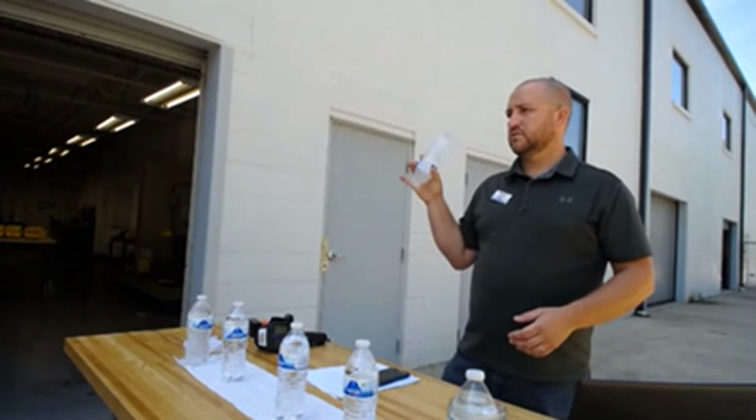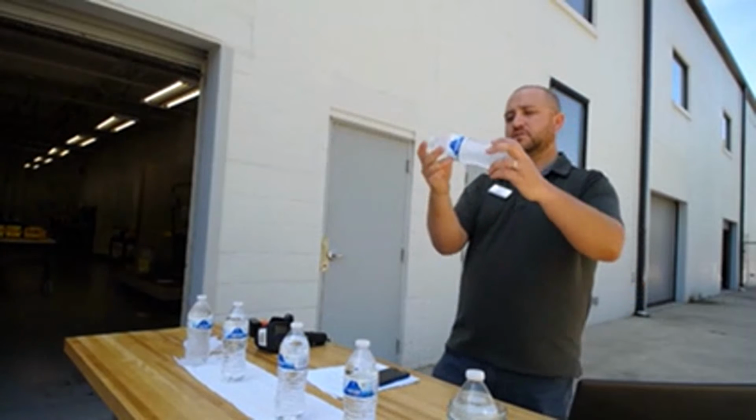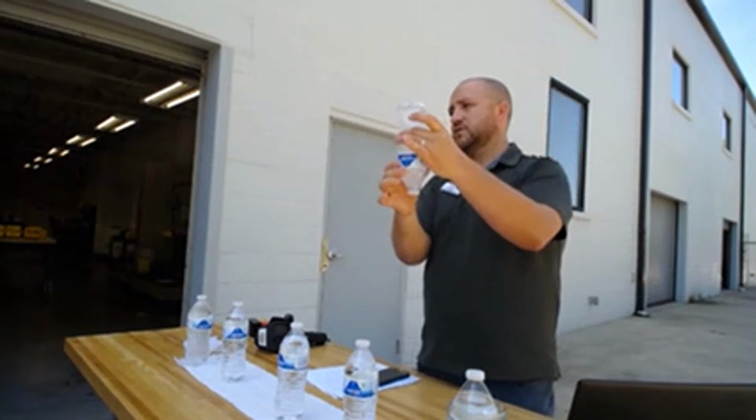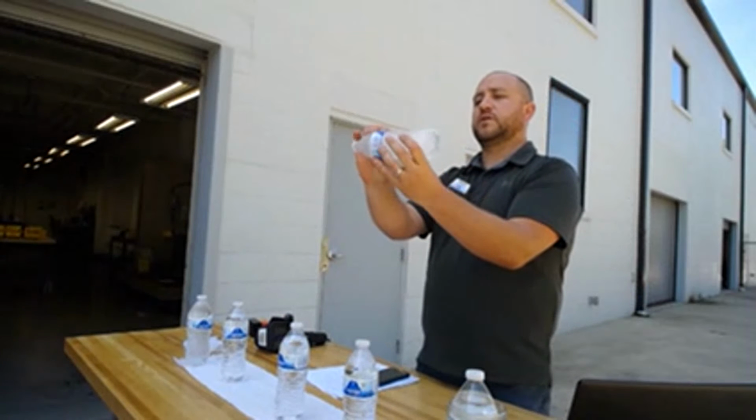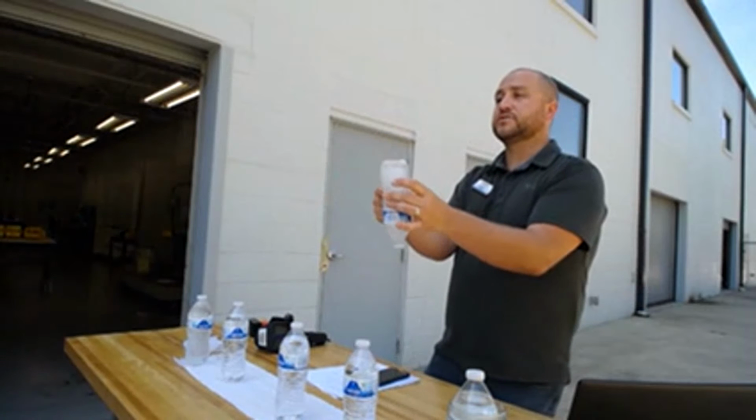But what about this one? It didn't gain in temperature at all, but it's absorbing heat. So what happened inside of this bottle? This was completely frozen when I started. Now it's starting to become liquid. If I ran it long enough, that would eventually completely thaw. Once it thaws, that ice is no longer in there. Once it thaws, the water can start getting warmer again.